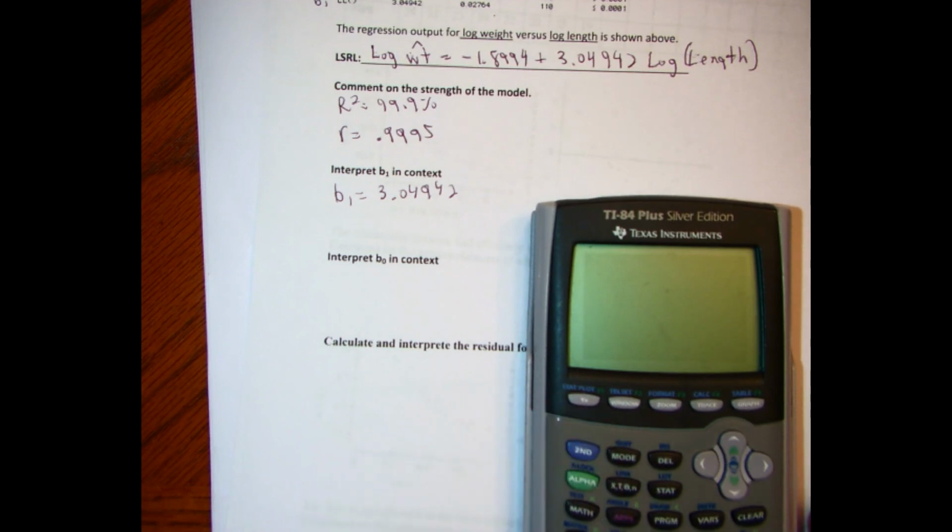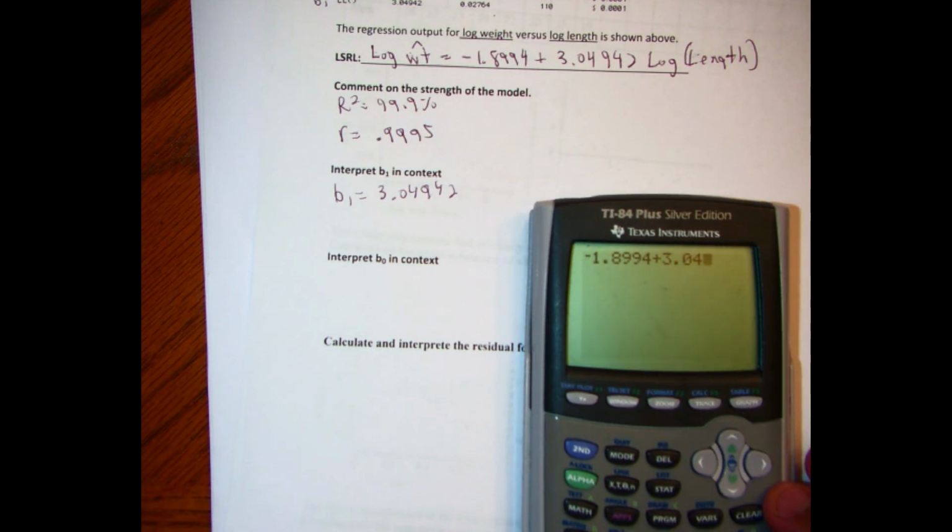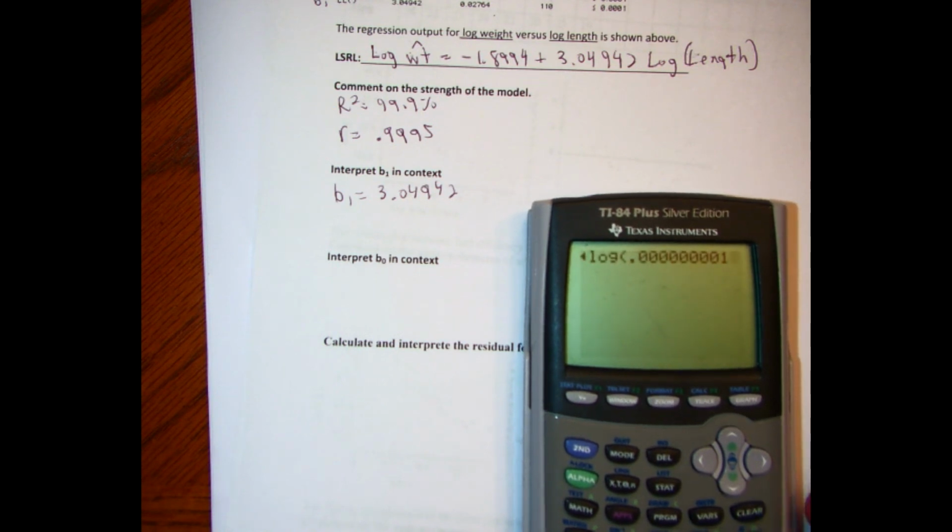So I'm going to make this negative 1.8994 plus 3.04942 times the log of 0.00001. Okay, so I just put a really, really small number in there.